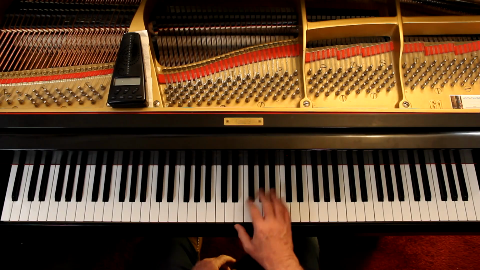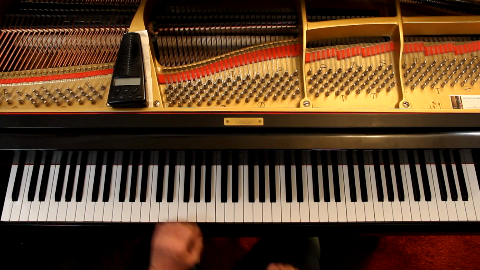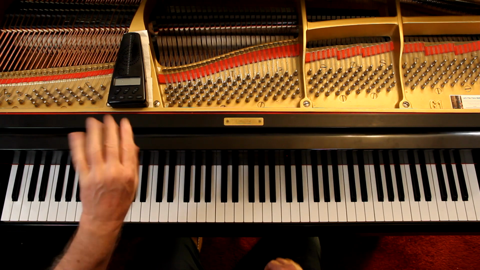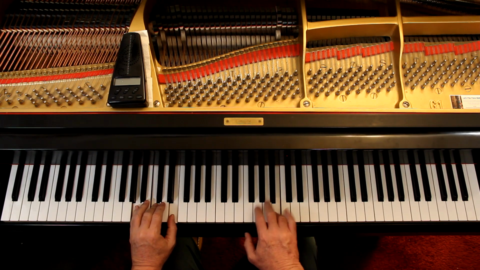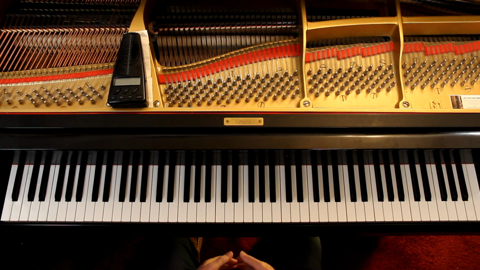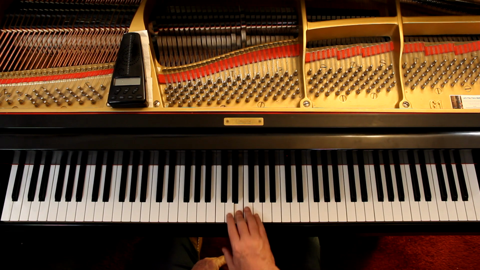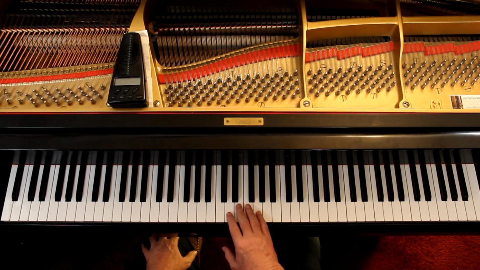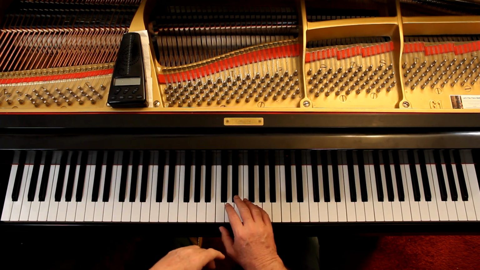Then the dynamics. They apply to the melody, which is the right hand. F at the beginning is forte or loud. This needs to be in the background. Here. Then in measure 9, you come down to moderately soft. That's a piano. Whatever you think sort of soft is. Measure 13, go up a little bit to sort of loud. That's a forte.